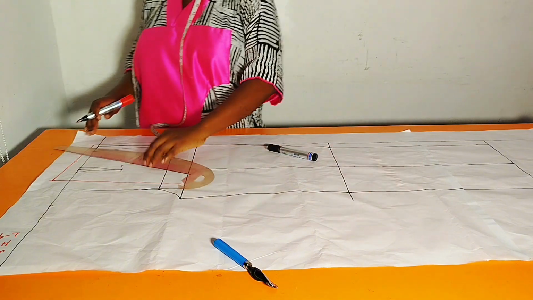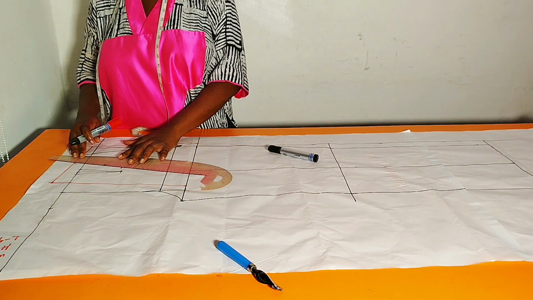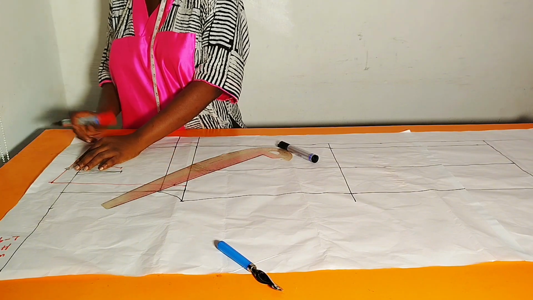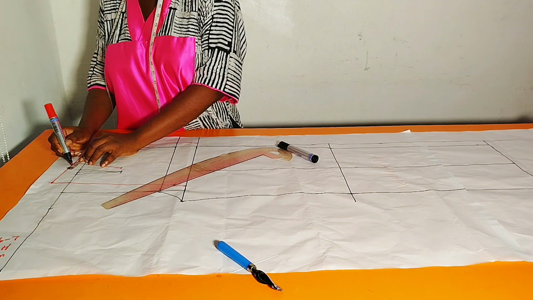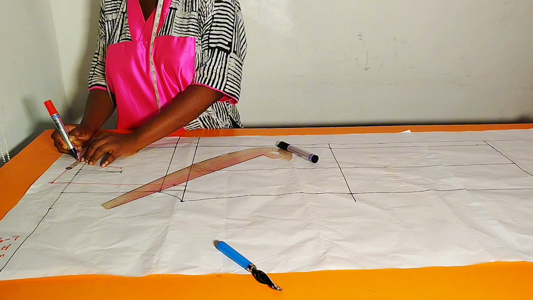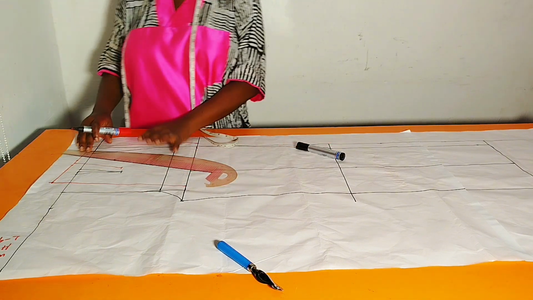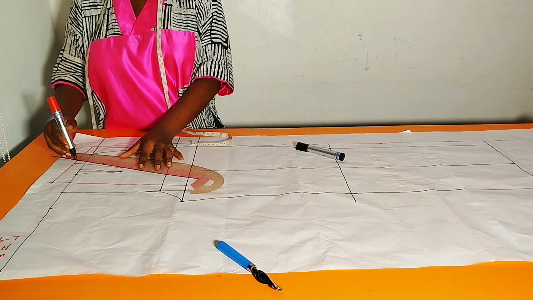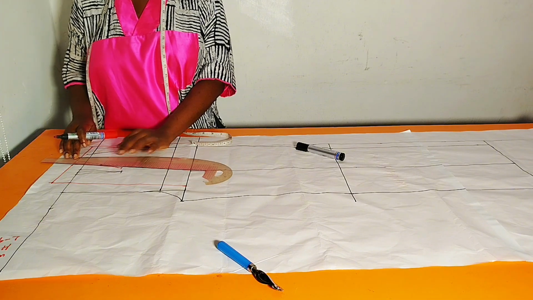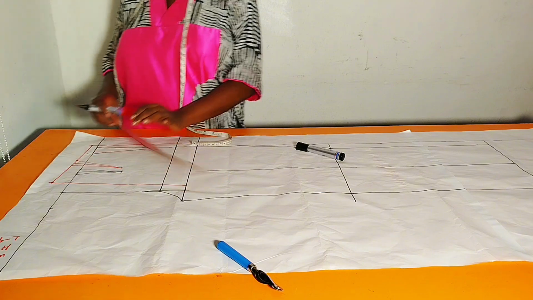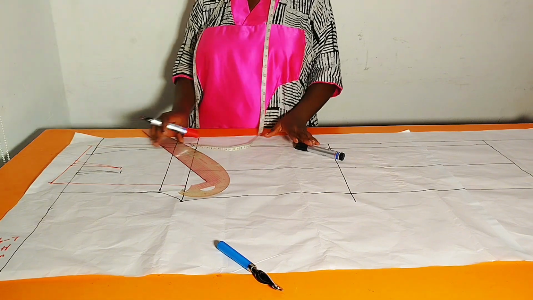So you connect it. So this is for the back and that's for the back dart.